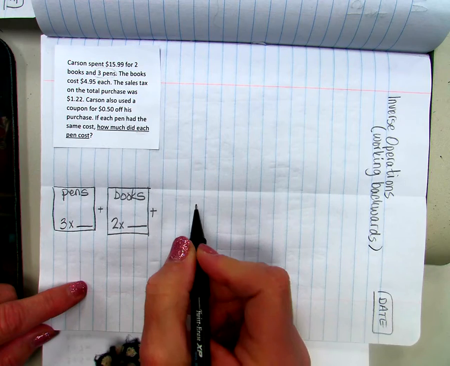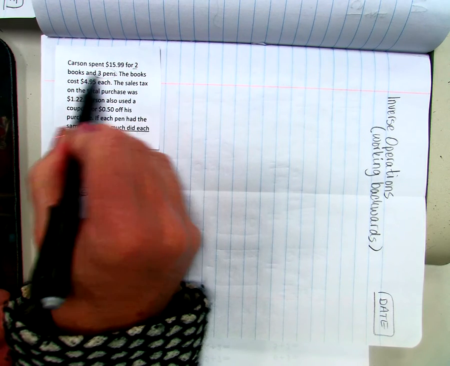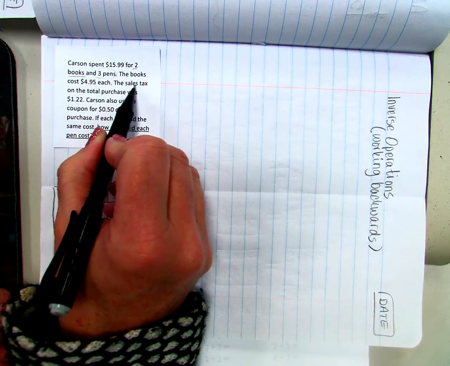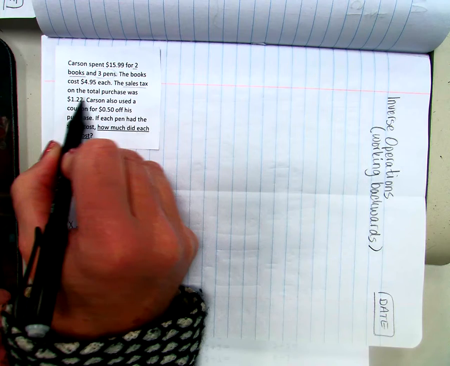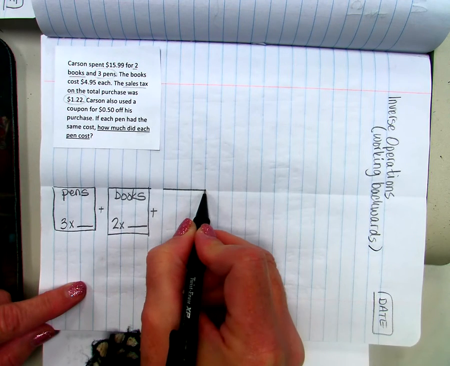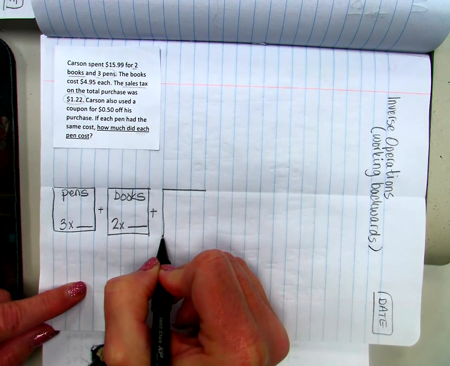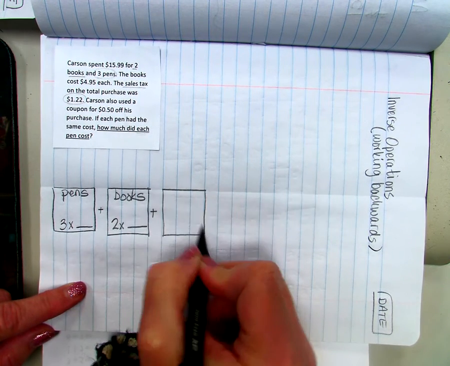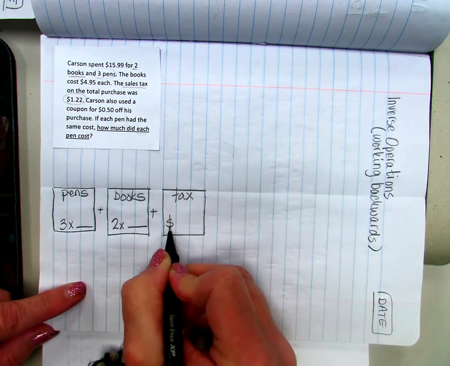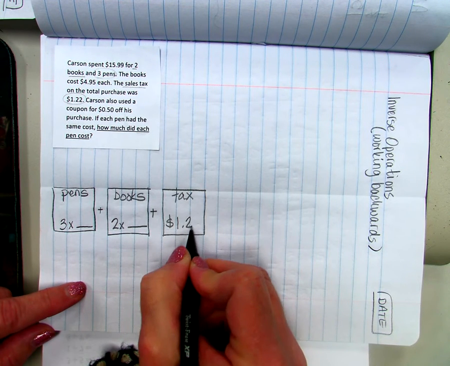Then we have 2 books, 3 pens. We have sales tax, and we know that the sales tax right here is $1.22. So let's draw that box here and label that tax. We'll put that amount in for the sales tax because we know that it is $1.22.